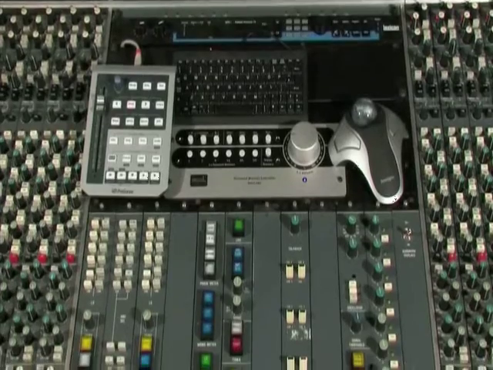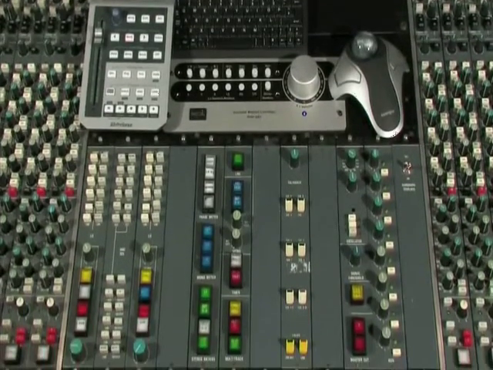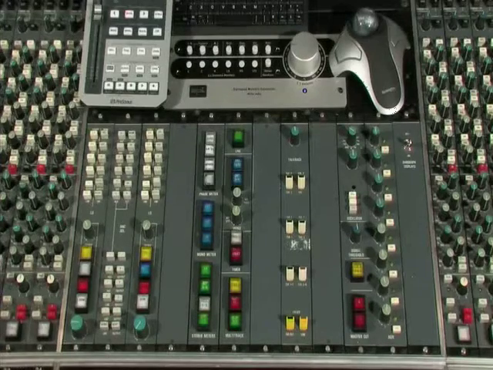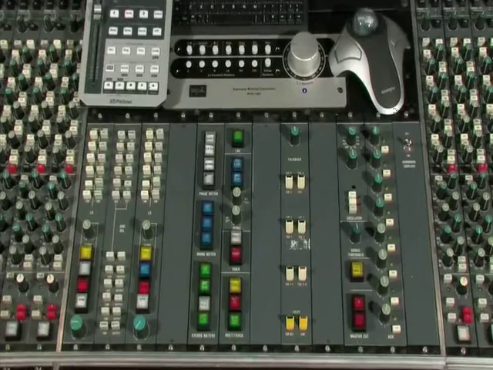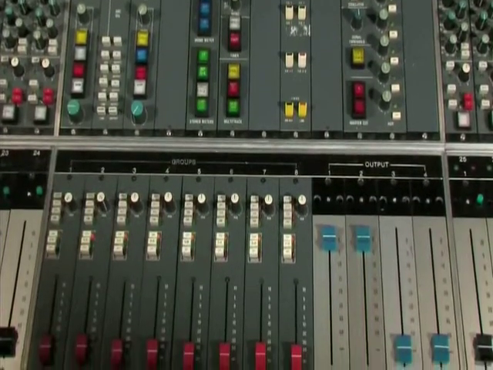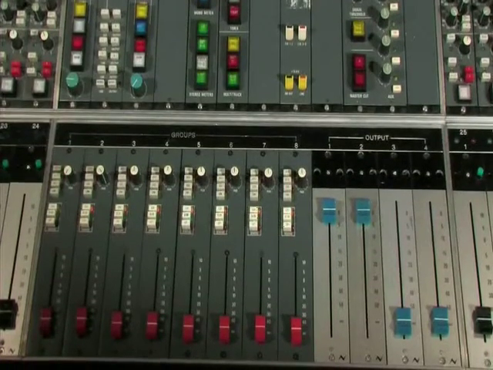Moving down we get the main section, which includes the monitor sections, talkback, and the master auxiliary send controls. I'll look at those in detail in a second. And then at the bottom, on the fader pack, we've got the group levels and the output levels.